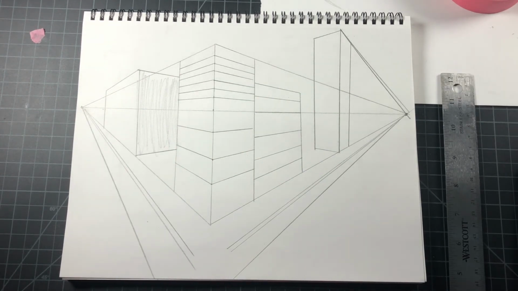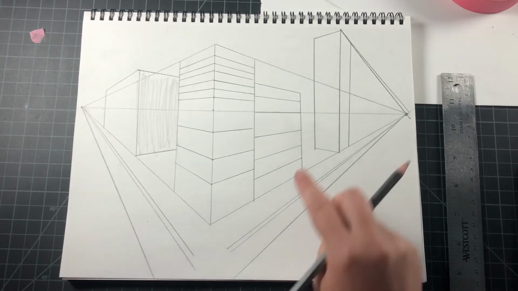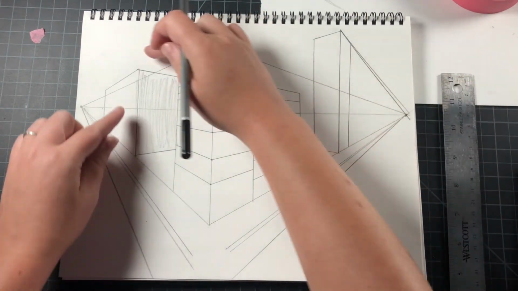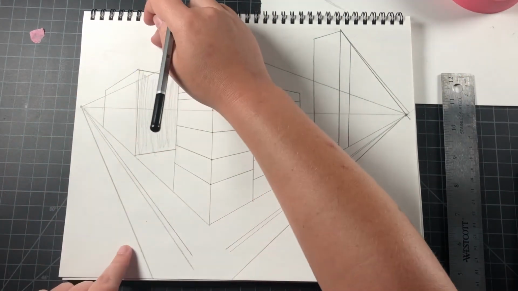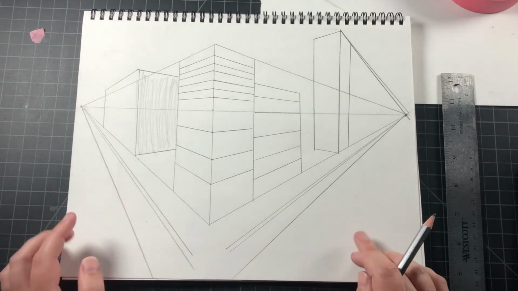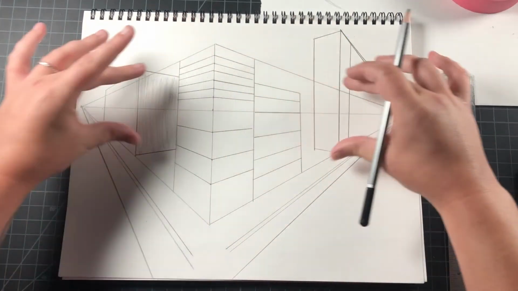So that's how 2-point perspective works. Also, I have it so that we're almost in the middle. This could be way over here. You know, this could be the whole building. It just depends on what you're looking at, but they always come back to these 2 points.